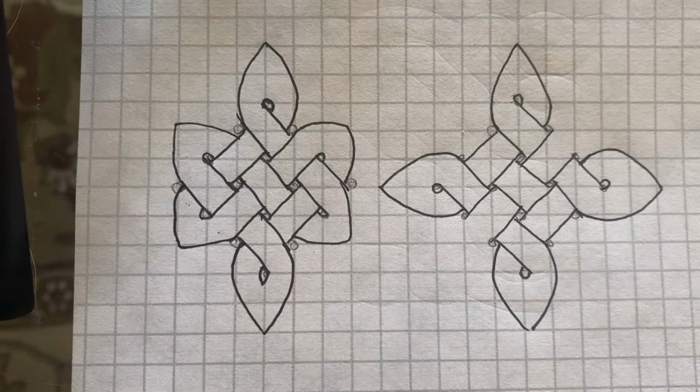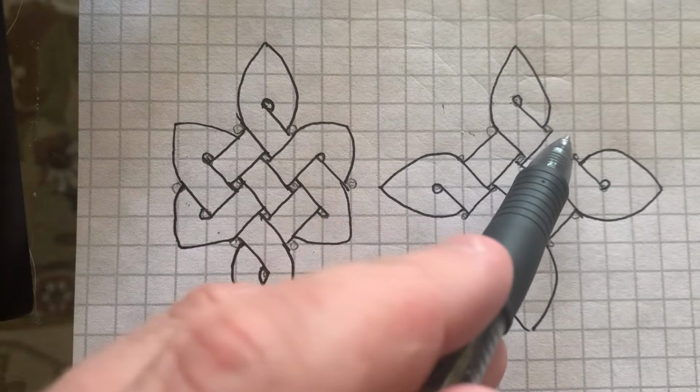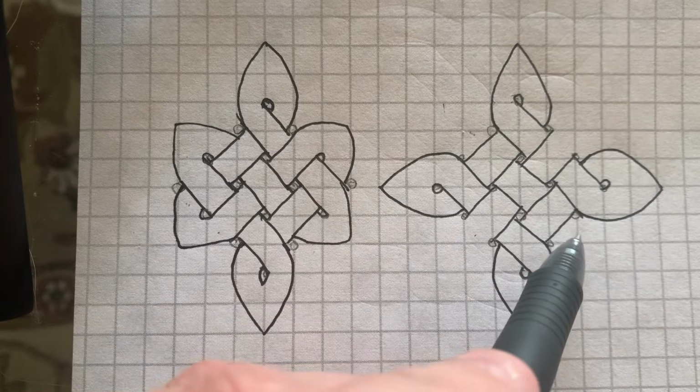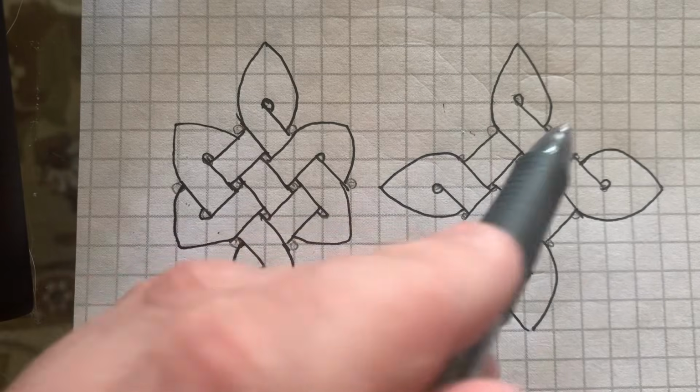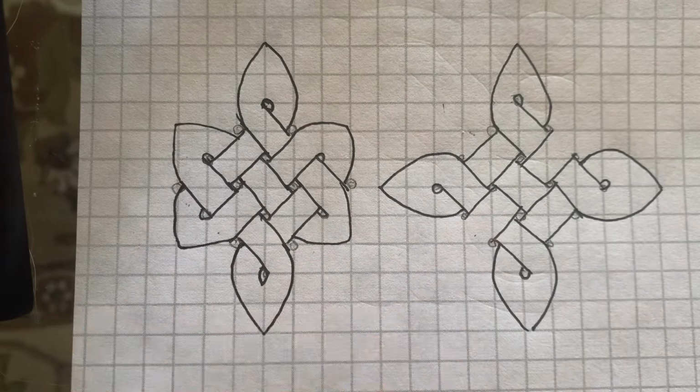So now what I have left are, I've got this piece here, I got this piece here, I got this one here, and I got this one here.